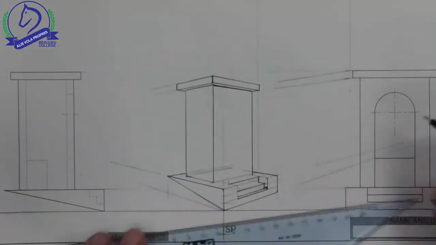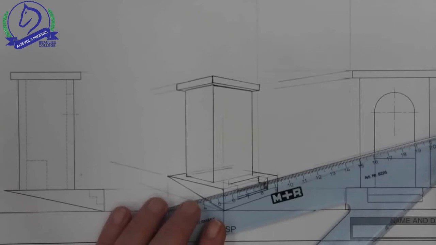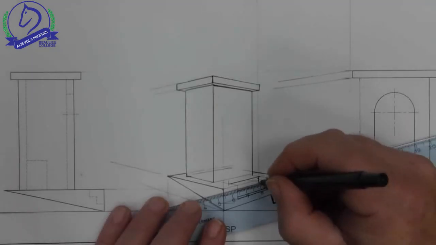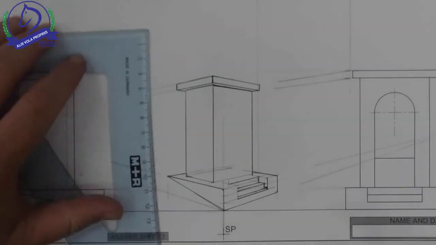And remember again, from that corner, take it away from our right vanishing point. And there are our steps.